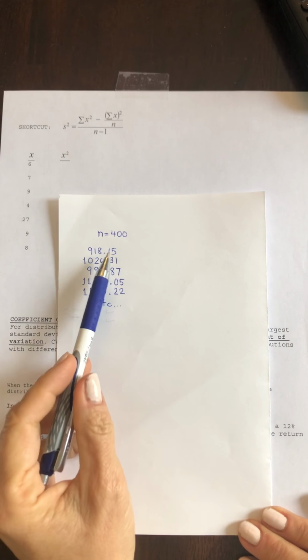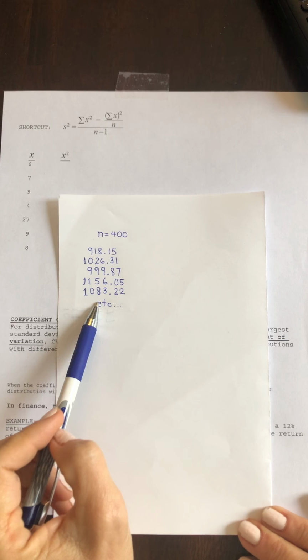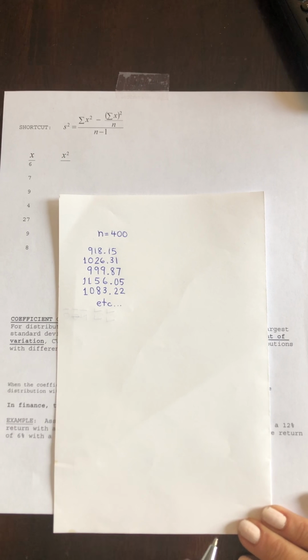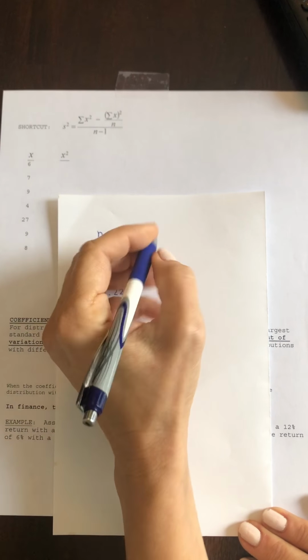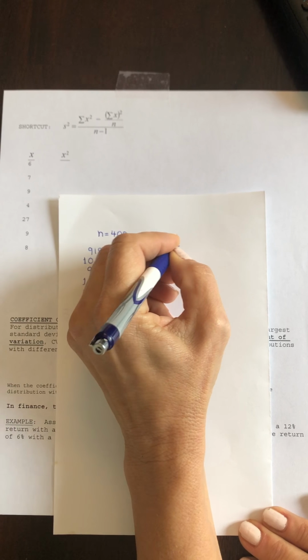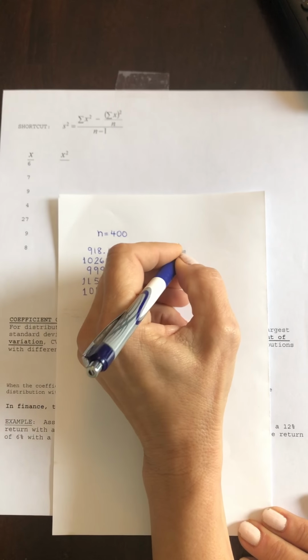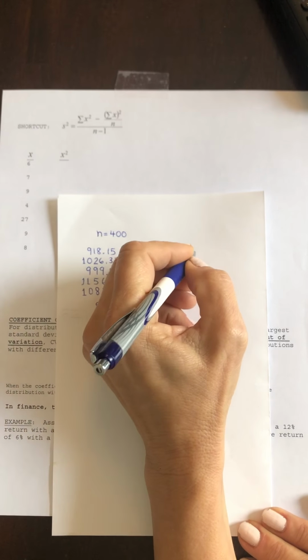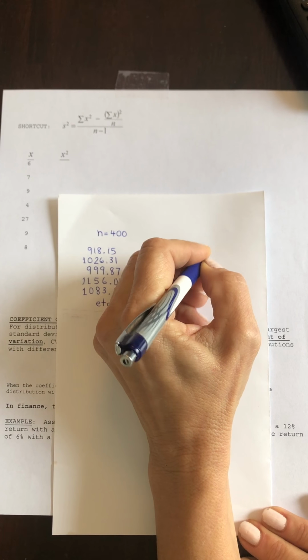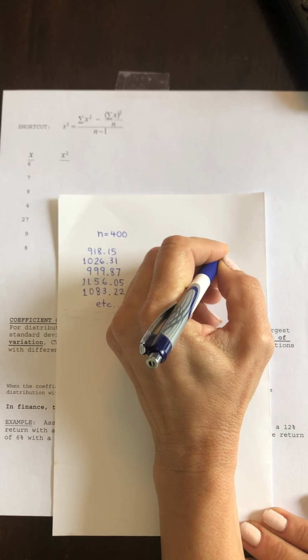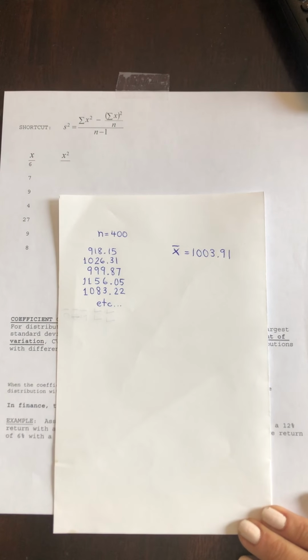The first thing that you're going to have to do is put all 400 numbers in just so that you can get the mean. That would take quite a bit just in itself, typing in 400 numbers and to get the mean for that. So let's say that the mean ends up being 1,003.91, for example.